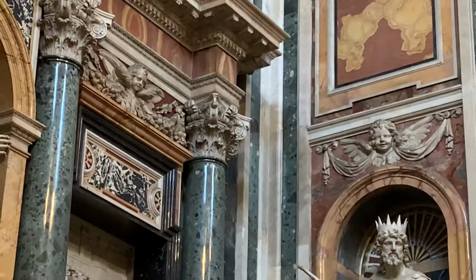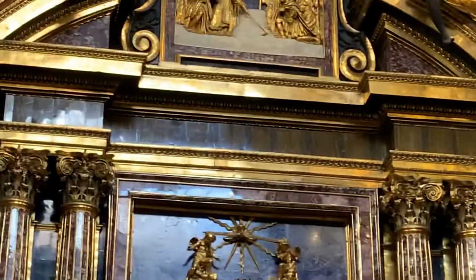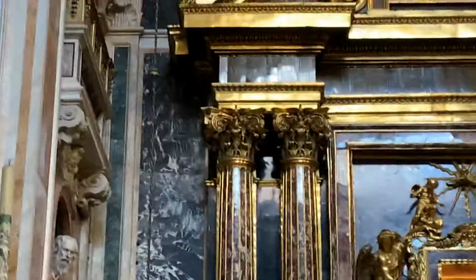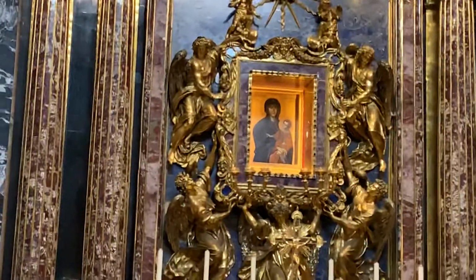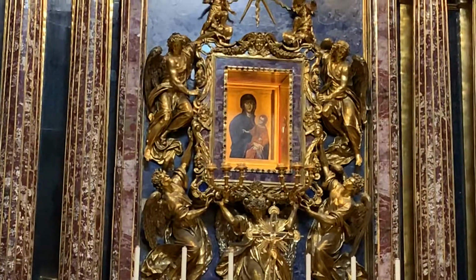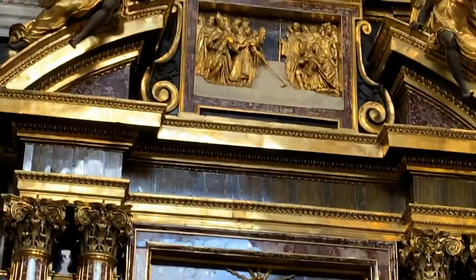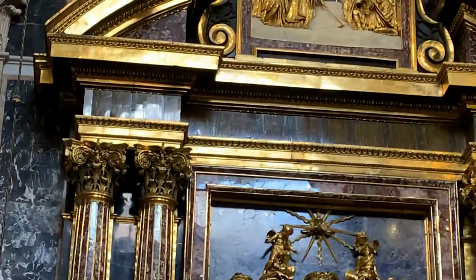Patrons of the church, King Eugene, Melchizedek, evangelists, and of course Mary, Mother of the Church. We're in the Church of St. Mary Major in Rome.